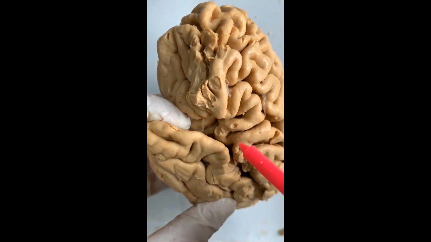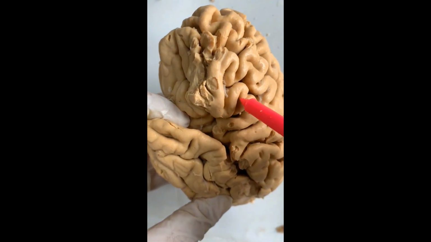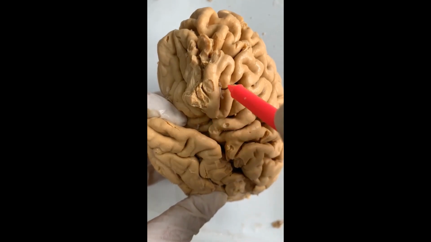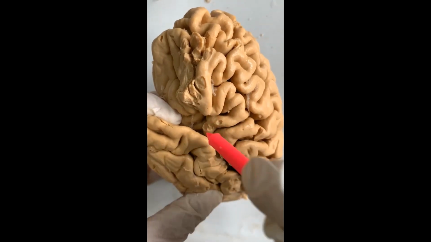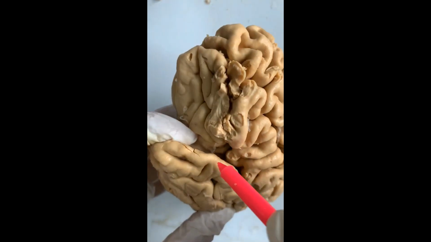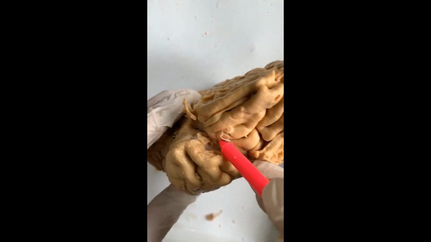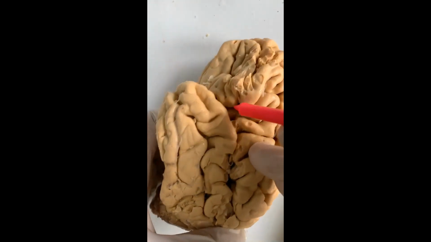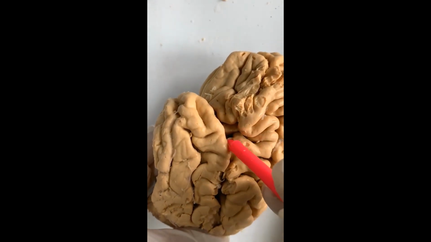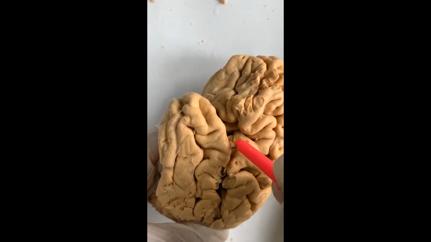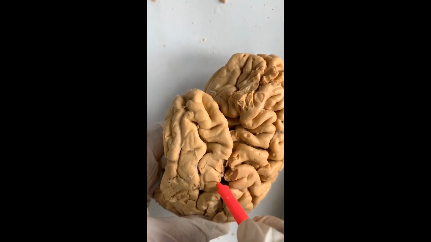Here it divides into three: the anterior horizontal, anterior ascending, and posterior rami. I repeat, this is the stem of the lateral sulcus from the anterior perforated substance, and this is the Sylvian point, where it divides into anterior horizontal, anterior ascending, and posterior rami.